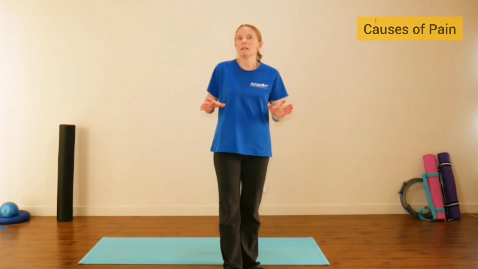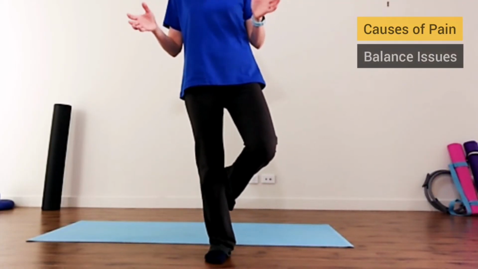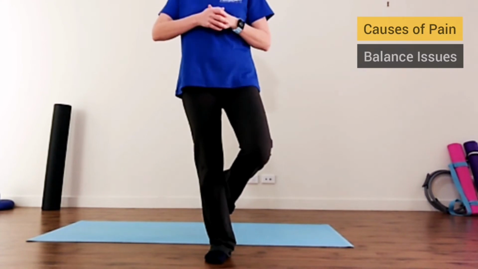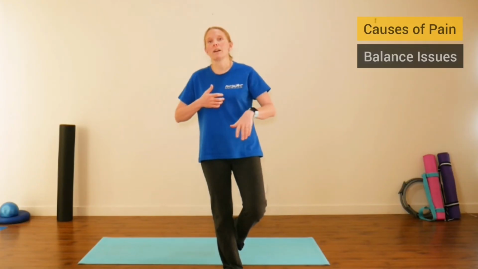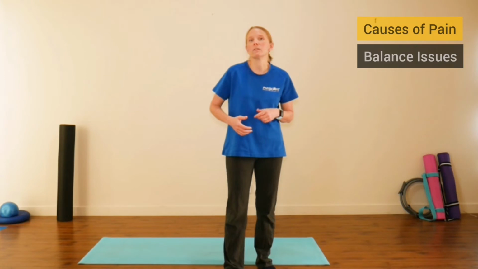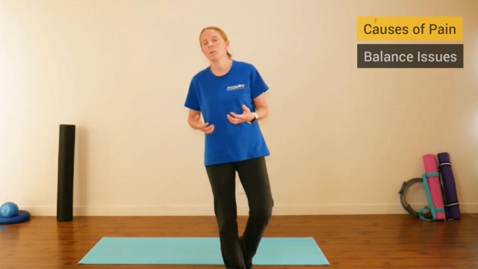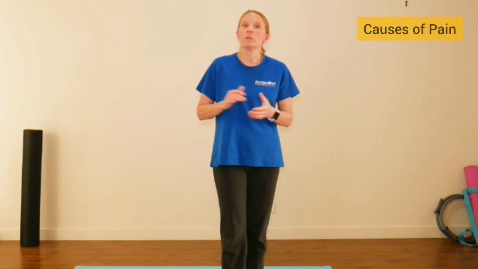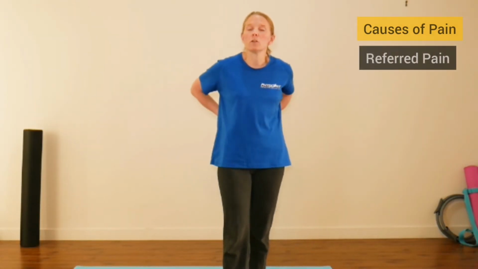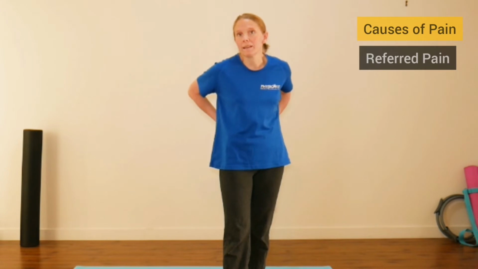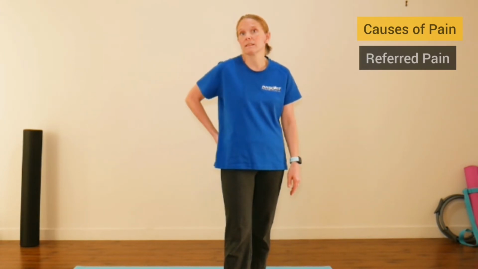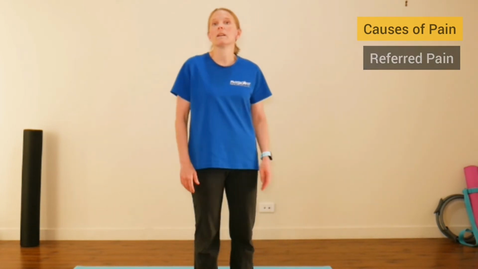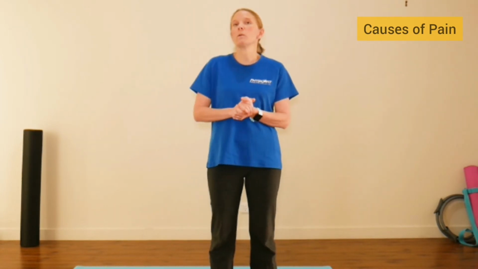It may be that balance is potentially an issue. Standing on one leg, you might be overworking all of these muscles just to keep yourself upright. And again, with that running and the repetition of the motion, it causes the overworking of the muscles, and then you can start getting your aches and pains. And then you've got your referred pain. So the low back can refer down the leg. So the problem can potentially be the low back, yet you are feeling it somewhere else. So that could be one of the causes.